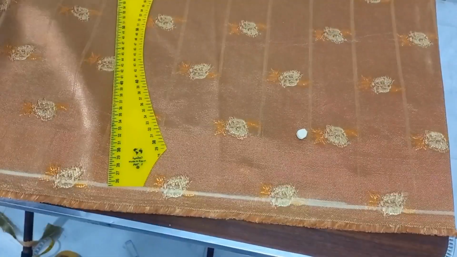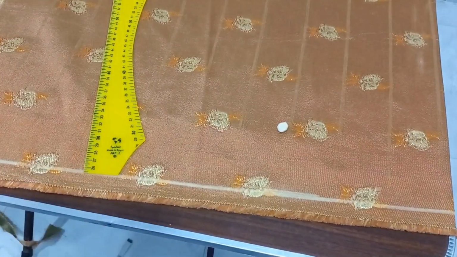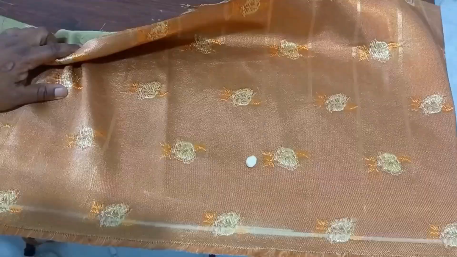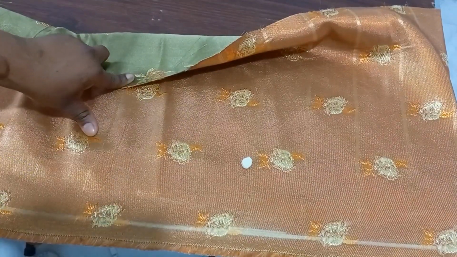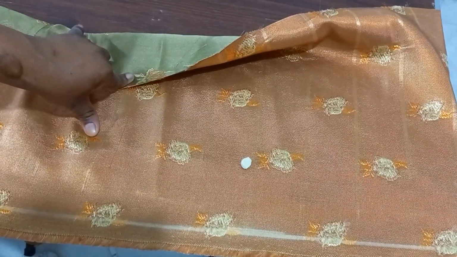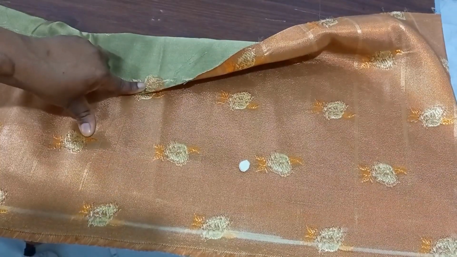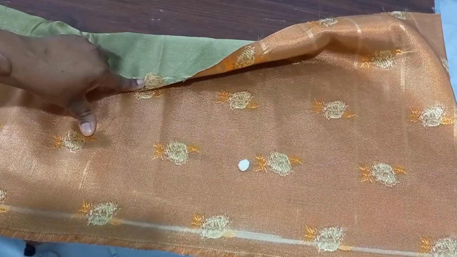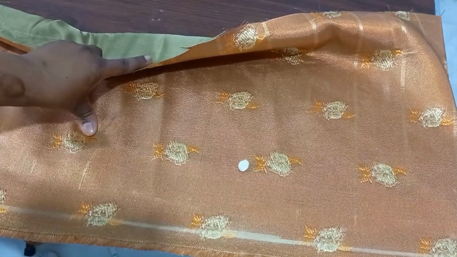When you're cutting, you have to fold your fabric into 2. If the design on the fabric is facing up, that is the back side of the blouse facing up, I also want the back of this trouser to face up too.